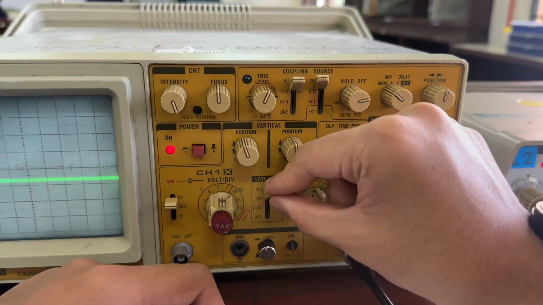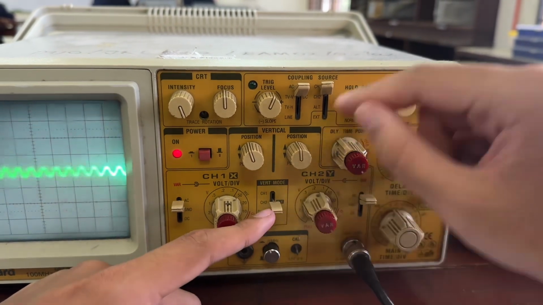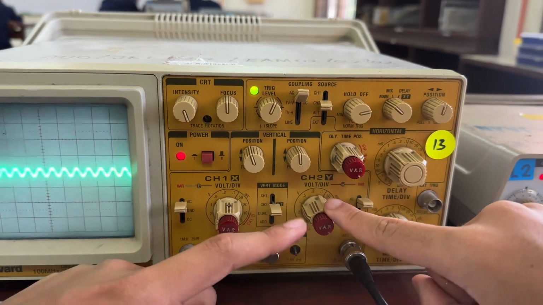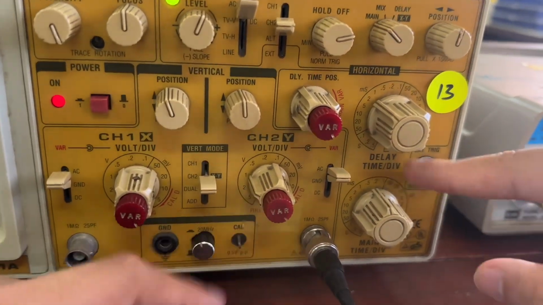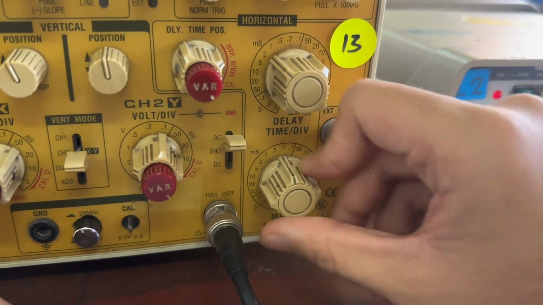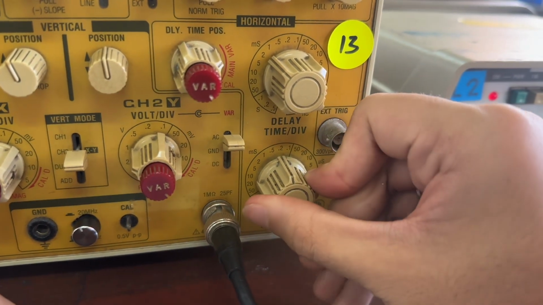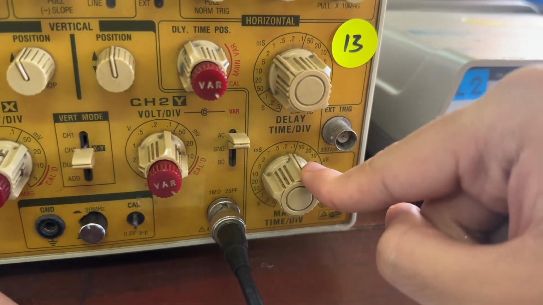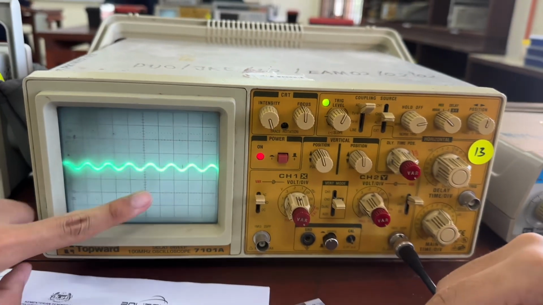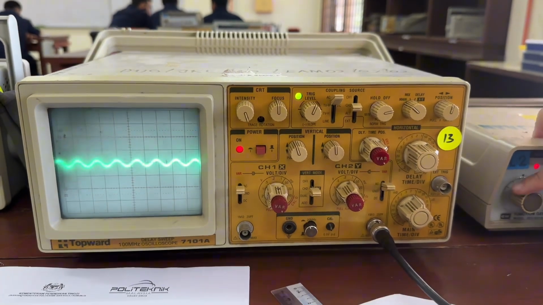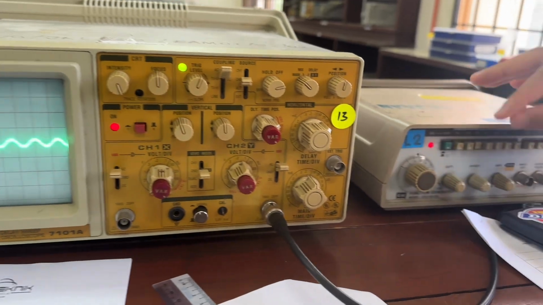And then we're going to change it to channel 2, and also the same at the source to channel 2. And do not change the volt division. And then as we can see on the time division, we are going to put it at 2, but we already did, adjust the knob to 2. And right now we're going to go to the screen, and as you can see on the screen, we have some pattern that just light up. And we are going to move to the generator.